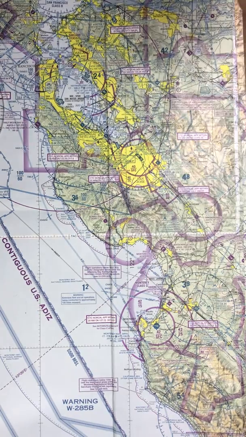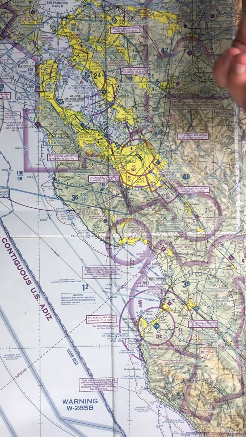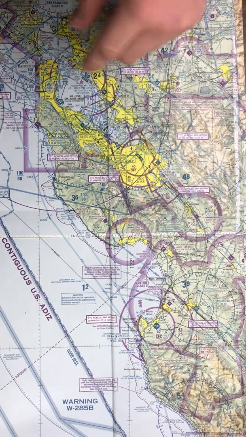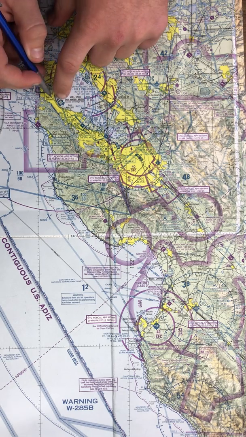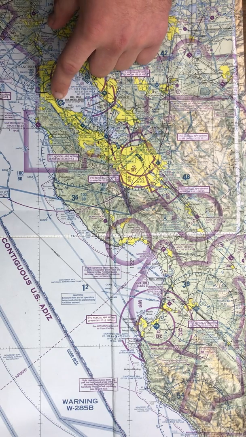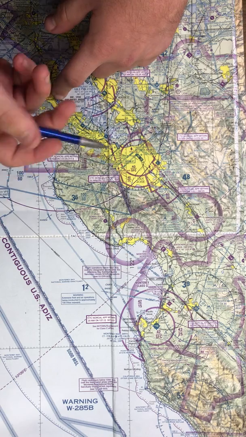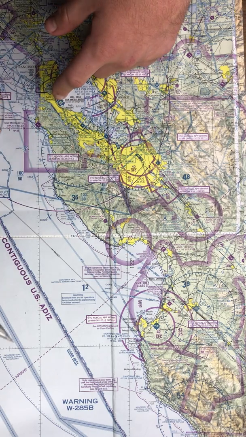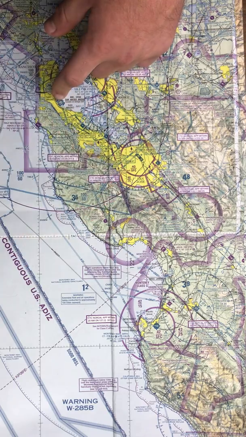Okay, so now we're going to go over lines of latitude and longitude and how to find a point. Let's take the San Francisco airport right here. San Francisco International is right here. Basically, for lines of longitude and latitude, for longitude you read using the lines of latitude, and for latitude you read using the lines of longitude.